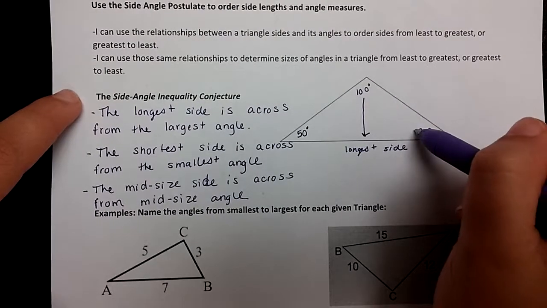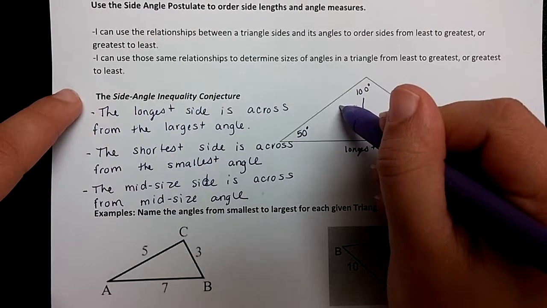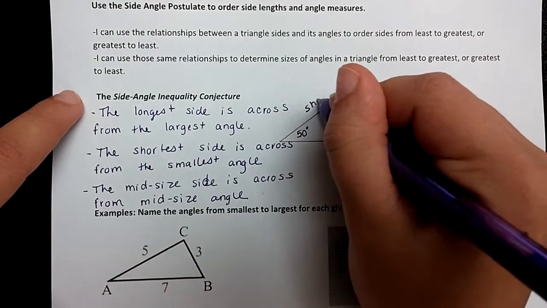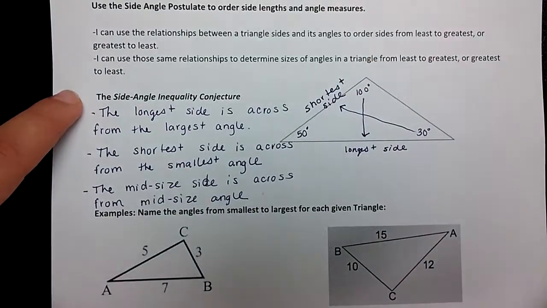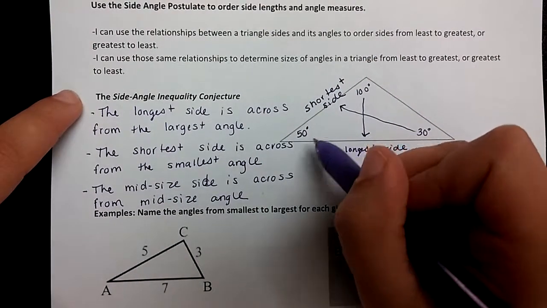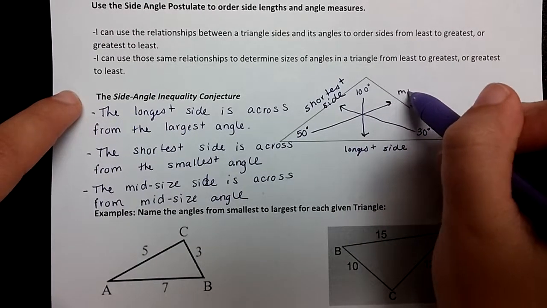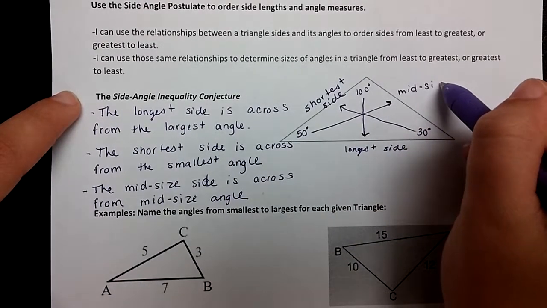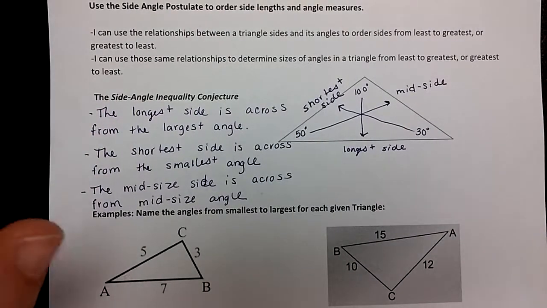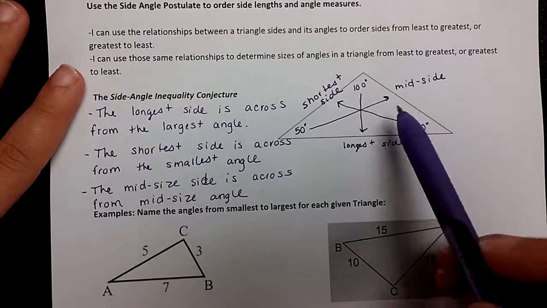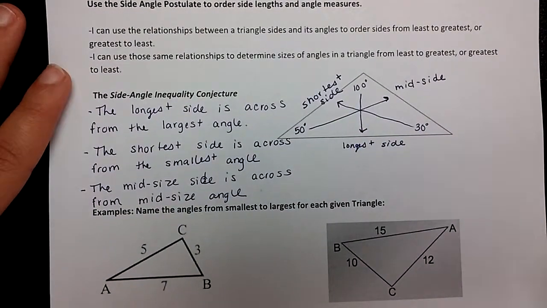The smallest side should be across from the smallest angle. Well, 30 degrees is the smallest angle I put in this example, so this should be the shortest side. The middle angle here, 50 degrees, across from that would be the mid-size side, or the middle side. Okay? I highly recommend that you draw arrows so that you know you're going directly across from the angle or side you're trying to look at.